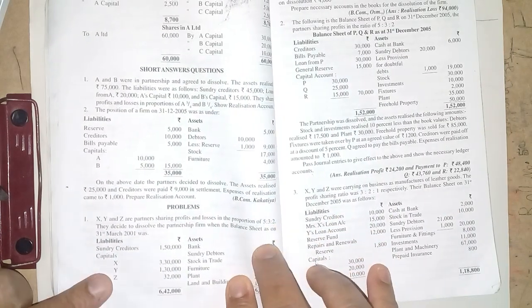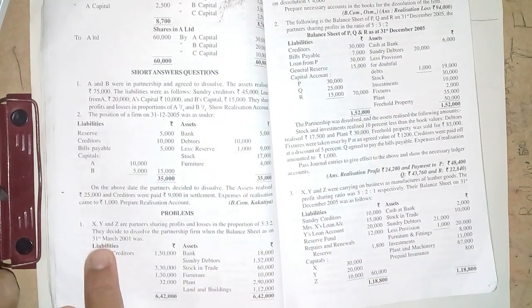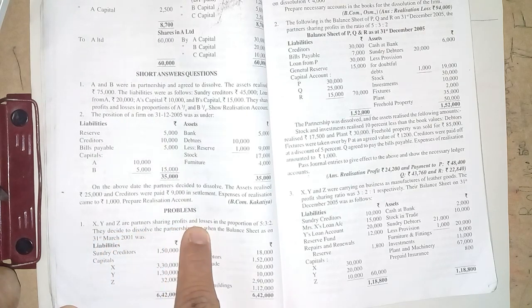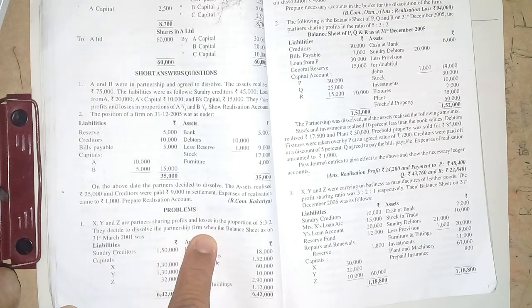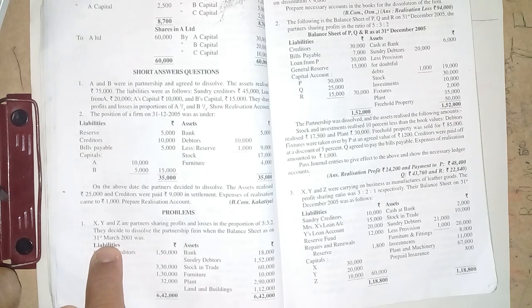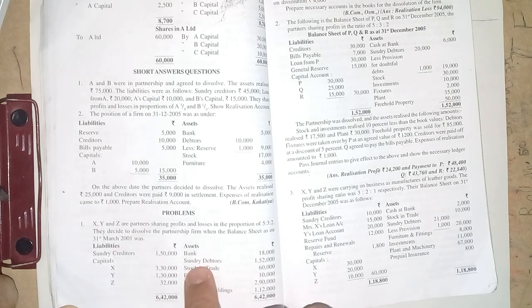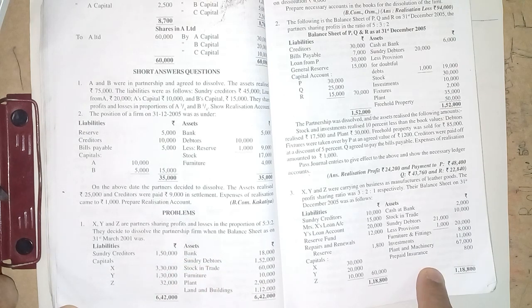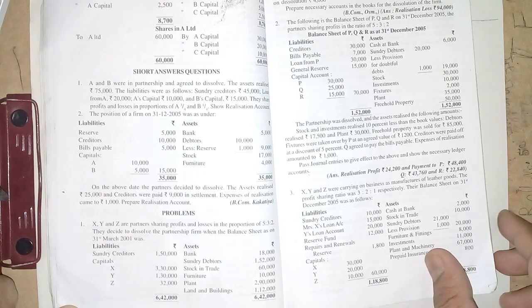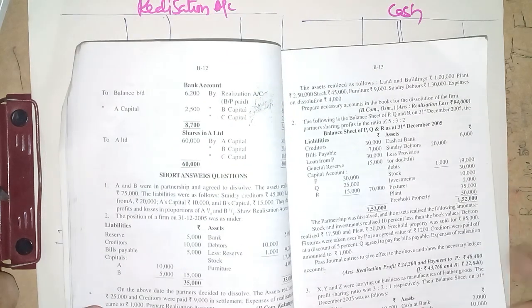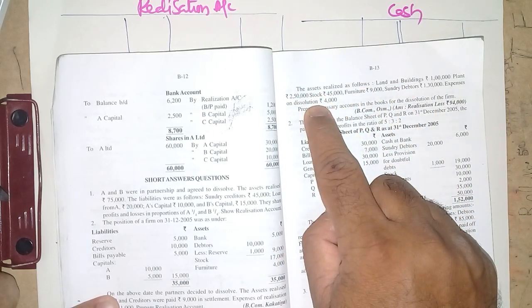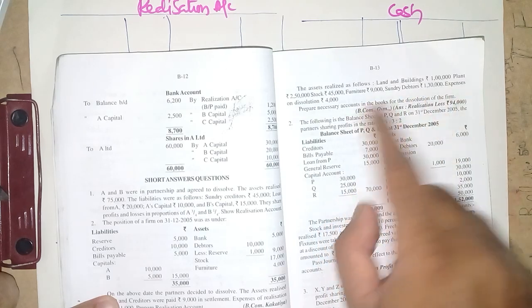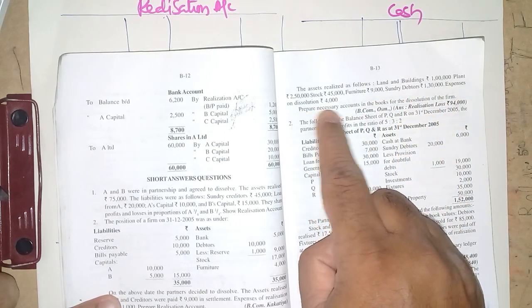Right. We'll see the question first. We'll take up the long questions. X, Y, Z are partners sharing profit and loss in the ratio of 5:3:2. They decided to dissolve the partnership firm when the balance sheet as on 31st March 2001 was as follows. Sundry creditors, capitals of respective partners X, Y, Z, and we have provided assets: bank, debtors, stock, furniture, land and plant. Whereas we have provided the adjustment stating that the assets realized as follows: land and building, plant and machinery, stock, furniture, debtors, and expenses on dissolution.